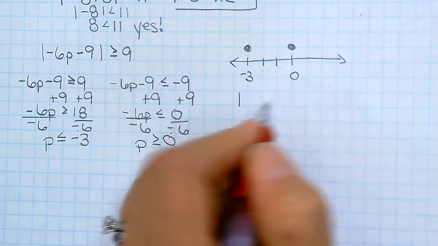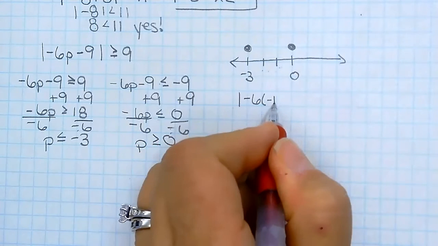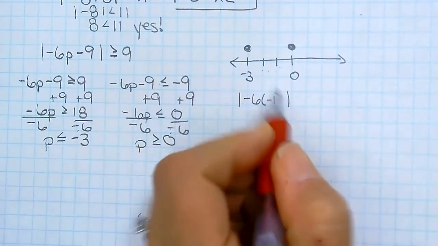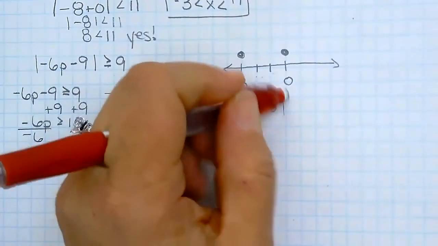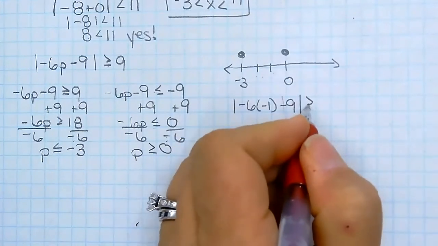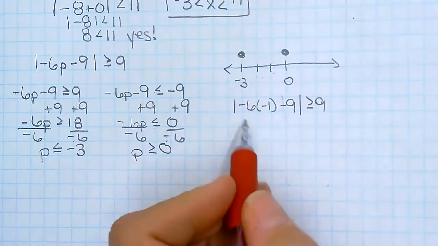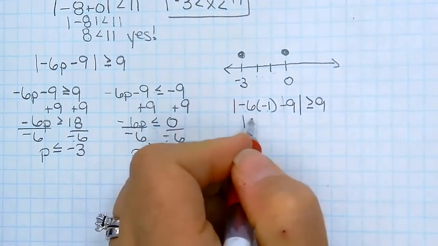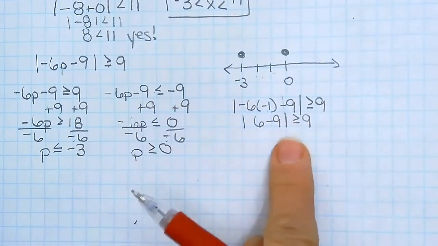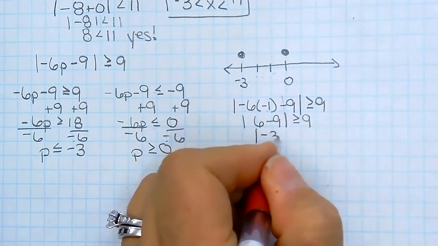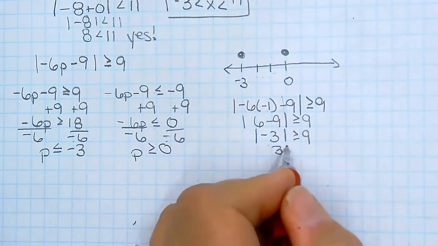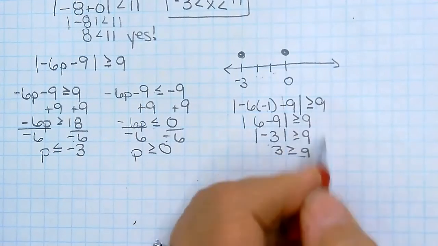So -6 times -1, absolute value of that, oh, sorry, I forgot the minus 9, should be greater than or equal to 9. Negative times a negative makes it a positive, so that's 6 minus 9 has to be greater than or equal to 9. 6 minus 9, absolute value is negative 3, greater than or equal to 9. Absolute value of negative 3 is 3. So this answer is no.